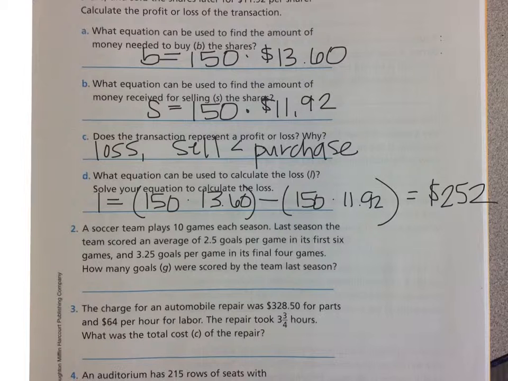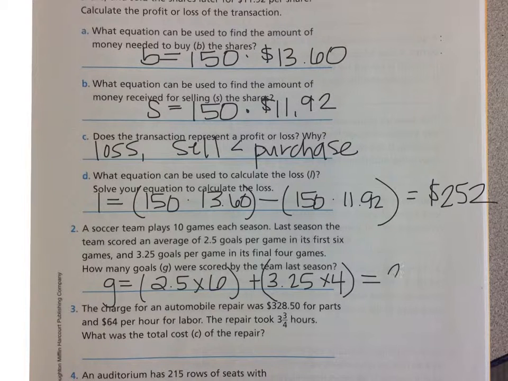So what I would do here is take G equals 2 and 5/10 times the first 6 games, and I would add 3 and 2/500 times 4. And I would get 28 goals.